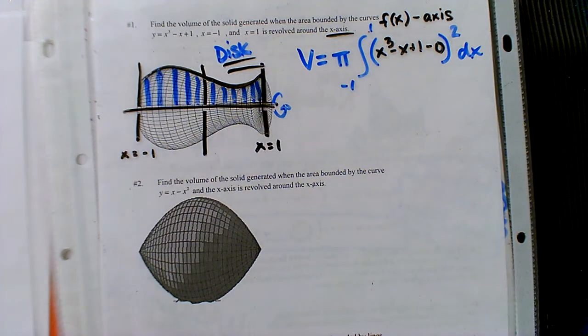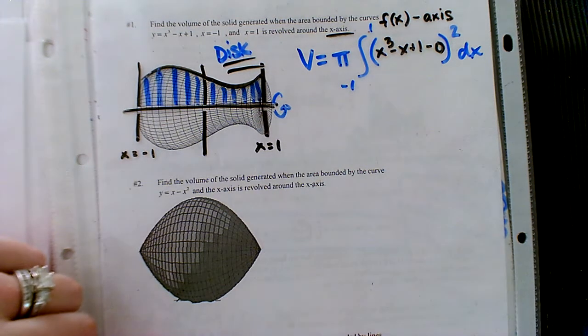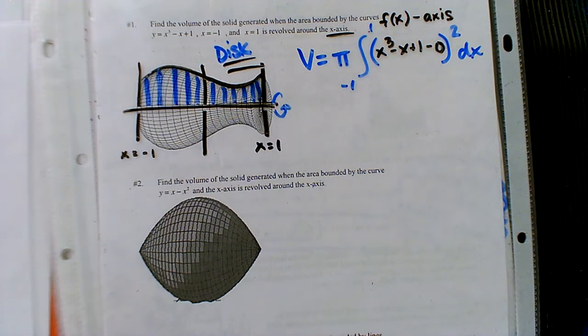Just like all the area we did yesterday, it was top minus bottom. Same idea here. So on your calculator, I want you to type it in exactly as you see it. The pi button, I believe, is above the caret key on the right-hand side of your calculator. You'd have to hit the blue button first.